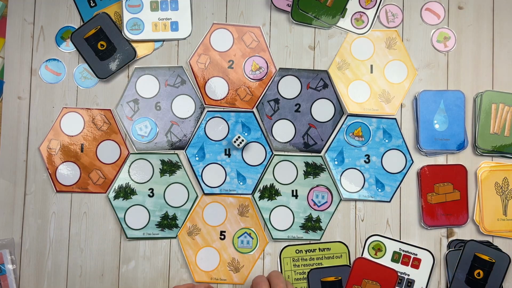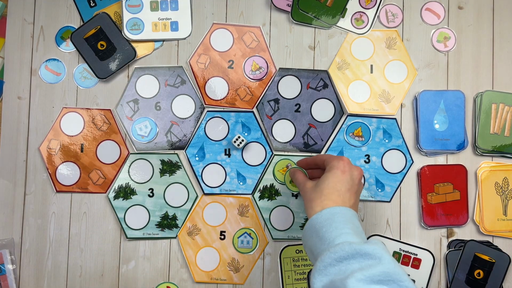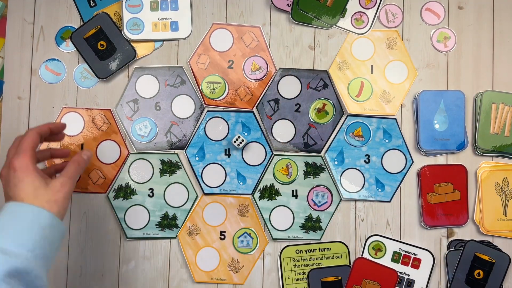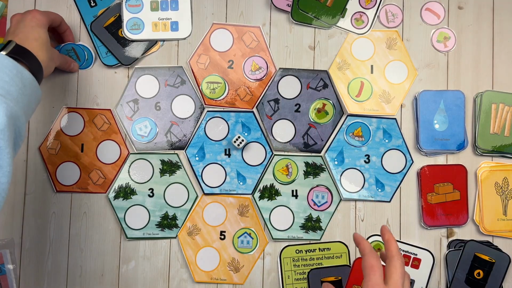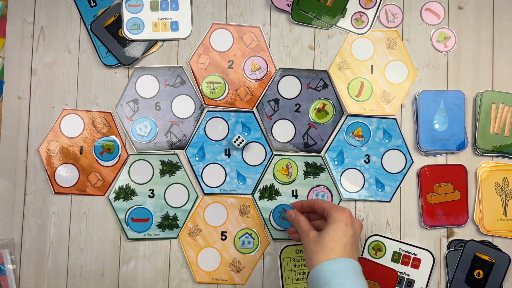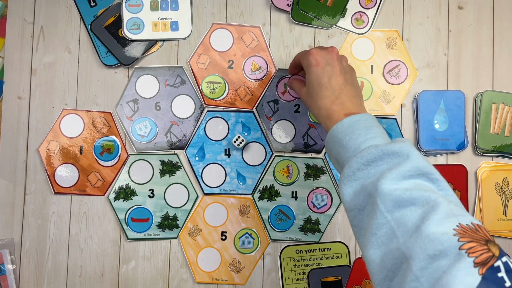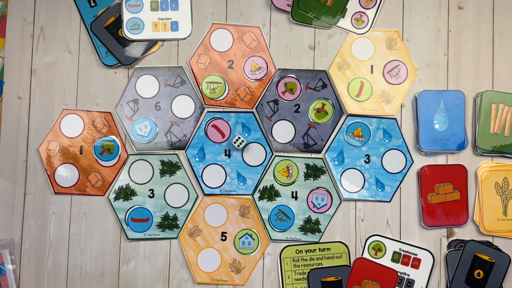The goal of the game is to eventually place all of your tiles on the game board. Now, as you can imagine, the spots are going to get pretty full. So if green has put theirs on, blue's going to put theirs on, and purple is going to get theirs on. And so the goal of the game is the first person to put all 5 of their tokens on the game board wins. Although you can also keep playing so that everybody gets a chance to put their tokens on. It depends on how much time you have for the game. And that's how you play my Resource Rangers game.